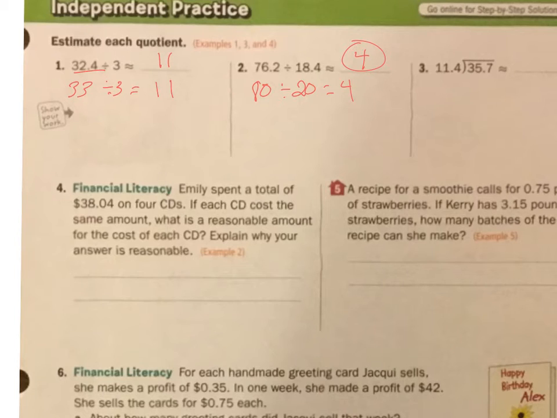All right, and this one, 35.7, 11.4. I'm going to make that 36, and if I do this to about 12, 12 goes into 36 3 times. So I just made it close, and then got it to where it could easily be divided into.